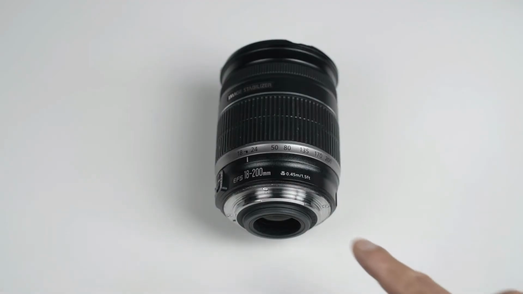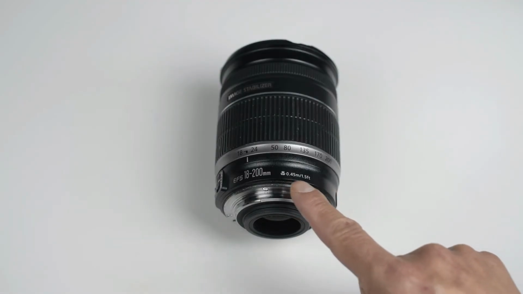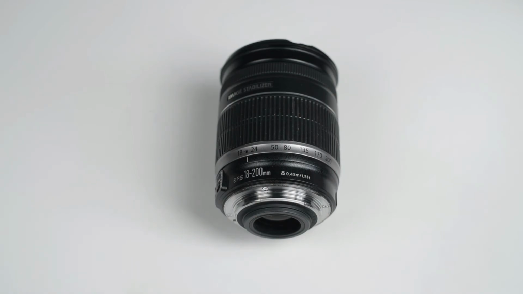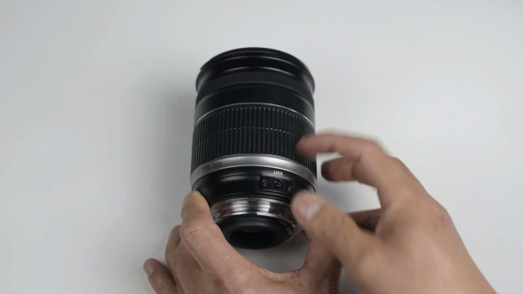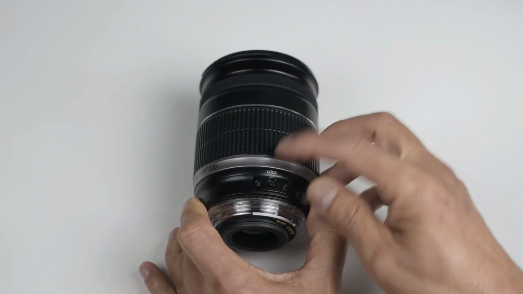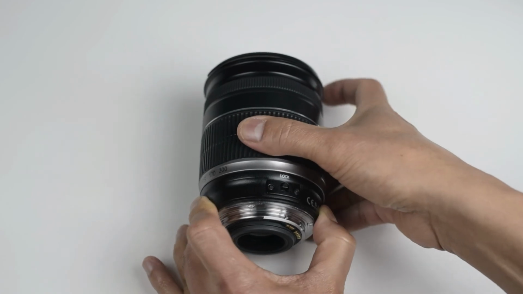This tells us the minimum focusing distance is 0.45 meters or 1.5 feet. With this lens, you cannot focus anything closer than 0.5 meter or 1.5 feet. This lens also has a lock-in mechanism that prevents the focal length of the zoom lens from changing.